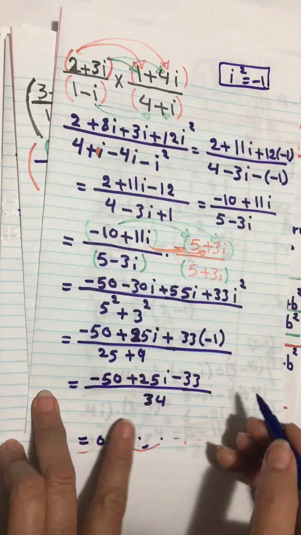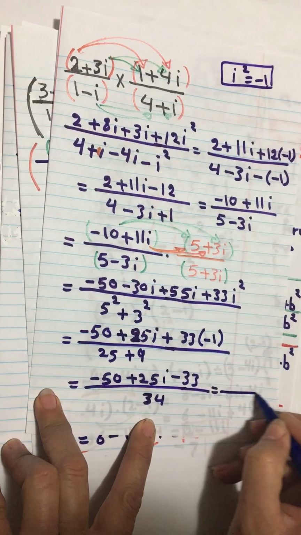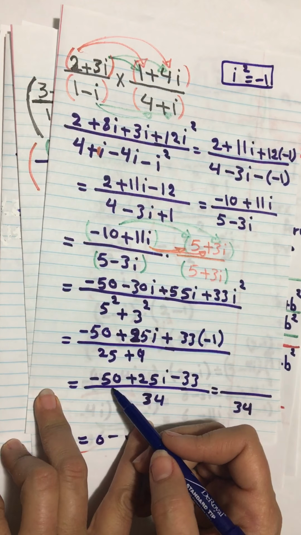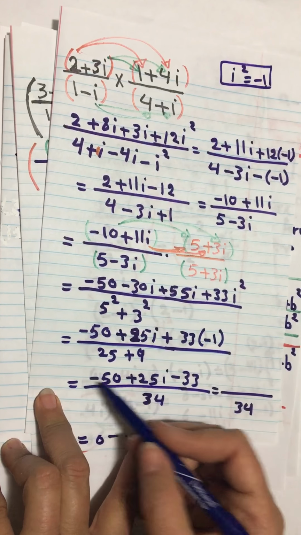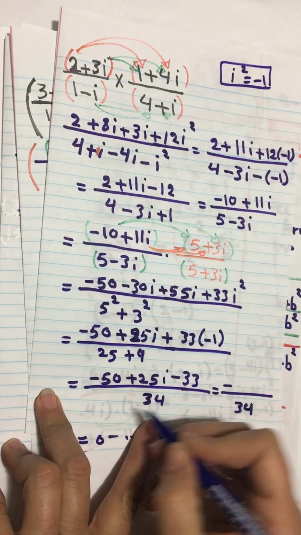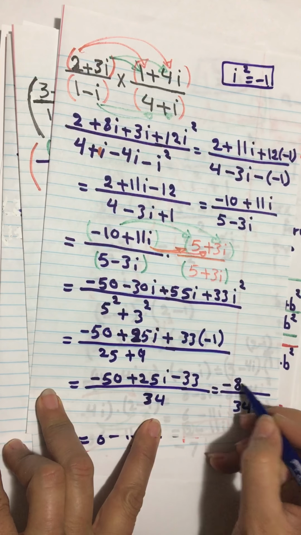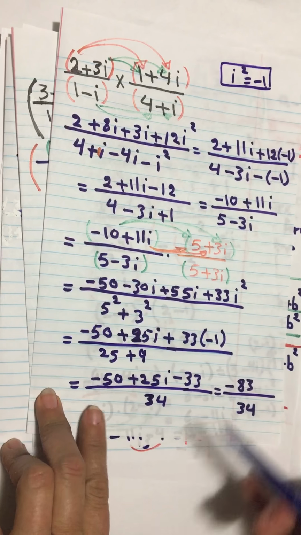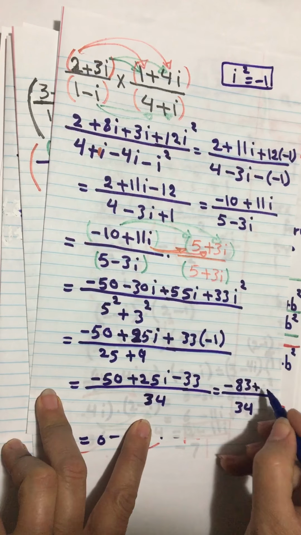Now this is going to equal over 34. Negative 50, negative 33, same signs, we add and keep the sign. So this is going to be 83. Same signs, I add and keep the sign. Plus 25i.